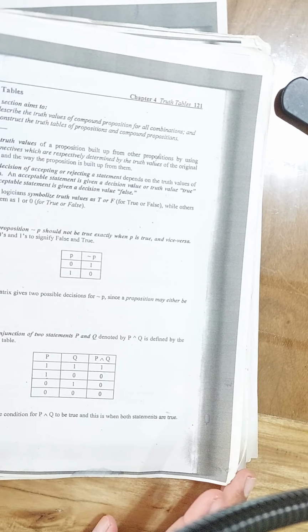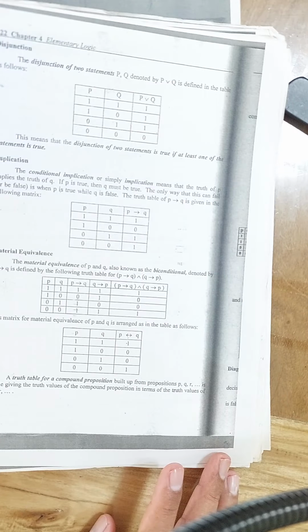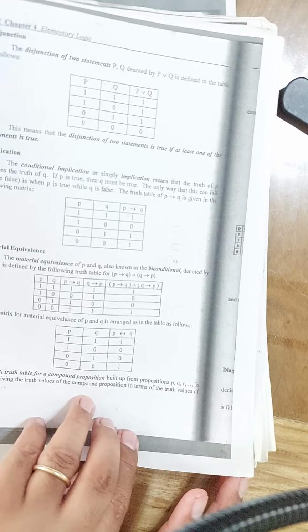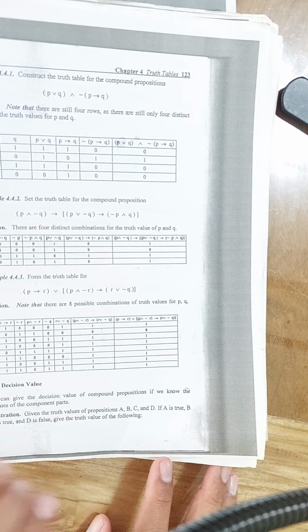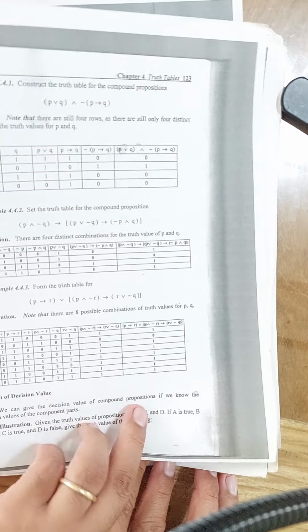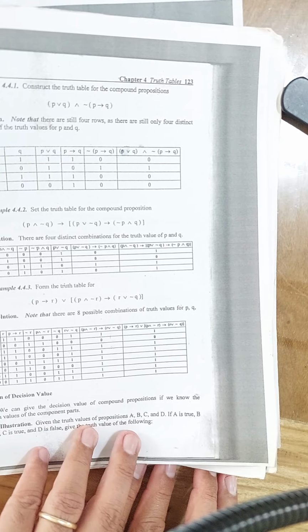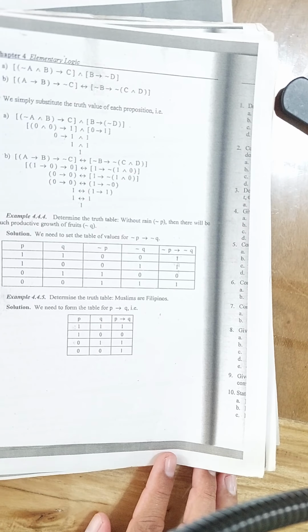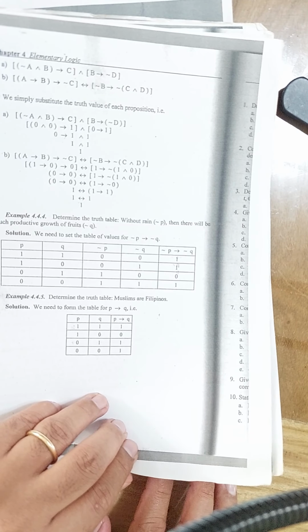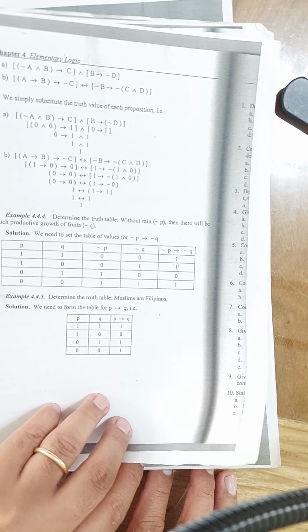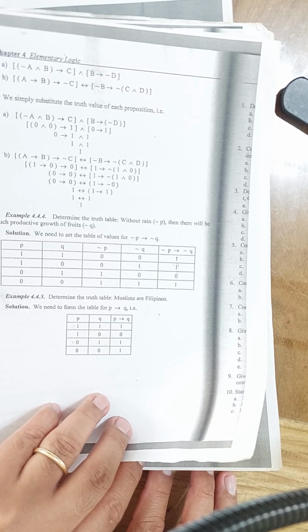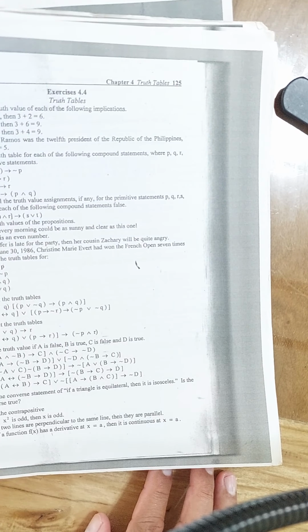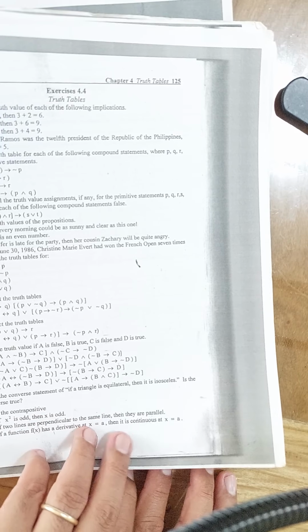Wala ang contrapositive class. P implies Q is equal to not Q implies not P. So that is contrapositive. Okay, search na ninyo. P implies Q is equivalently not Q implies not P.